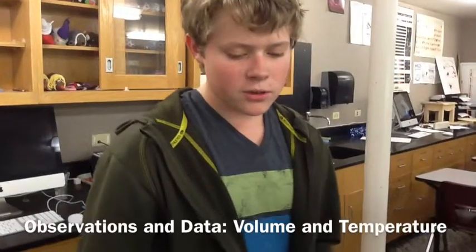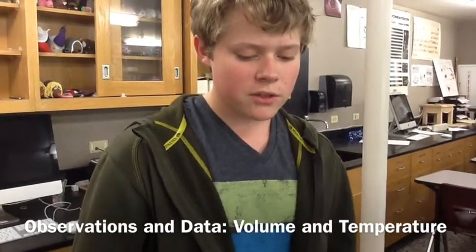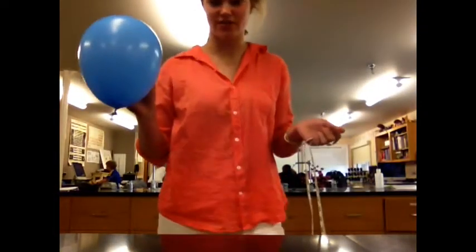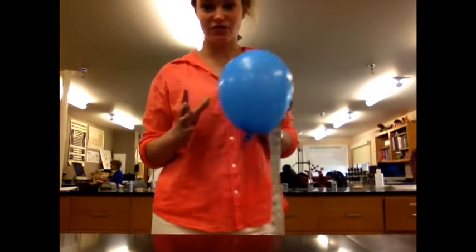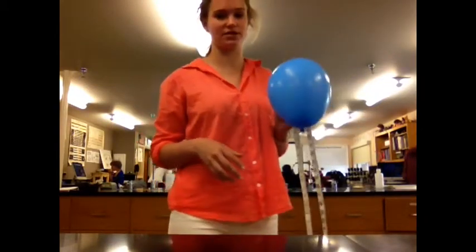We blew our balloons originally to 56 centimeters in circumference. After 3 minutes on the hot plate, the balloon's circumference turned to 60 centimeters, and then shortly after, it popped. So as the temperature increased, the volume increased. After the balloon was in the freezer for 3 minutes, the circumference was 54 centimeters, which was less than the original 56, meaning that as the temperature decreased, the volume decreased.